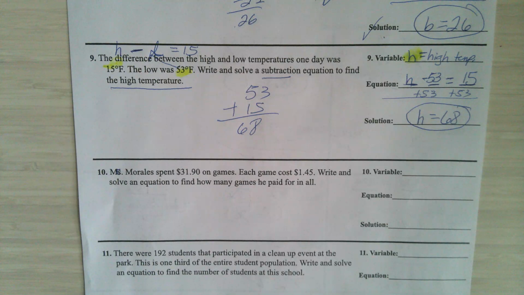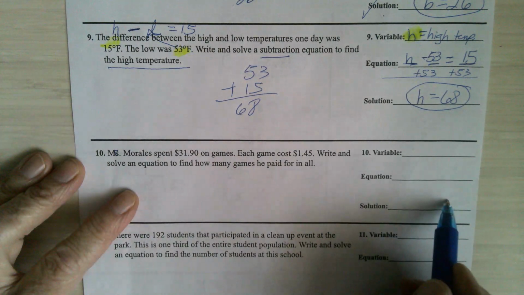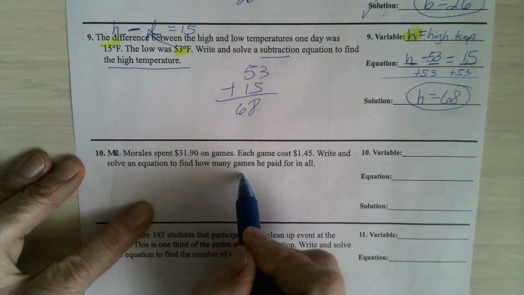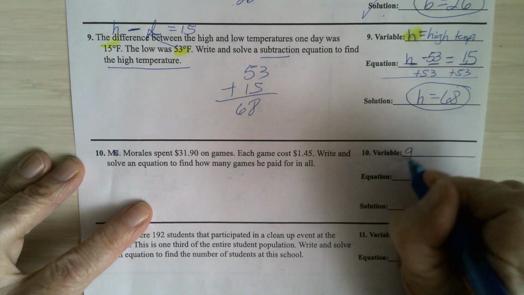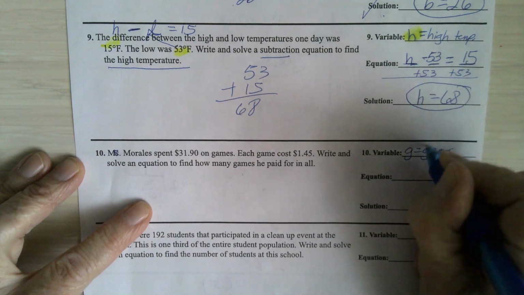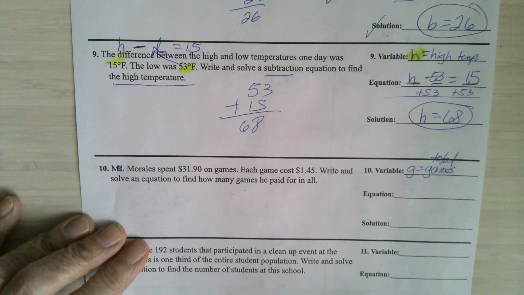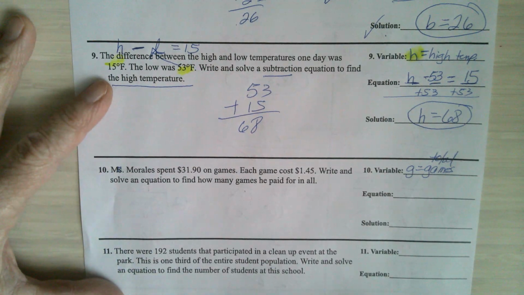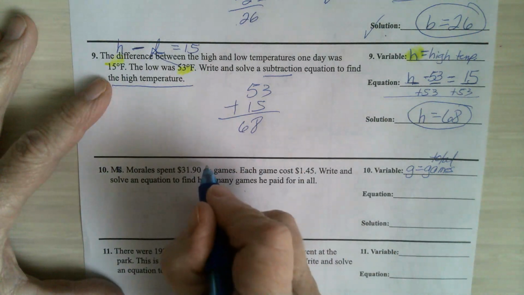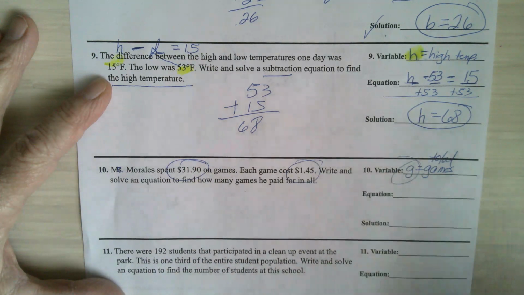Okay, so let's get going on this problem here. Our variable, games he paid for. I'm going to use G equals games, or total games. Or you put paid for games, okay? Now, any type of an equation. Well, what are we going to use? We have to use this number, and the letter G.